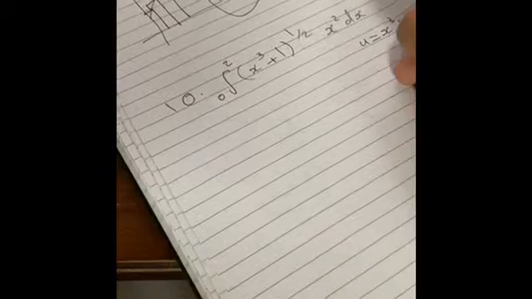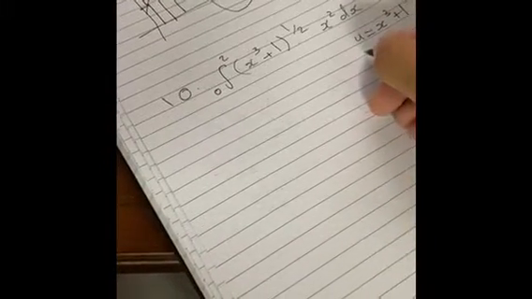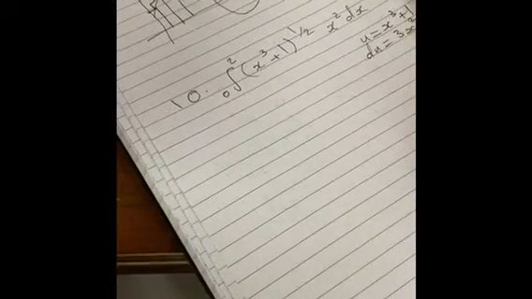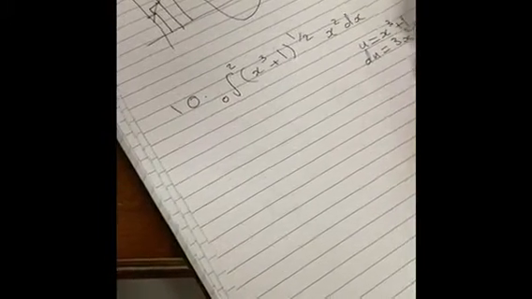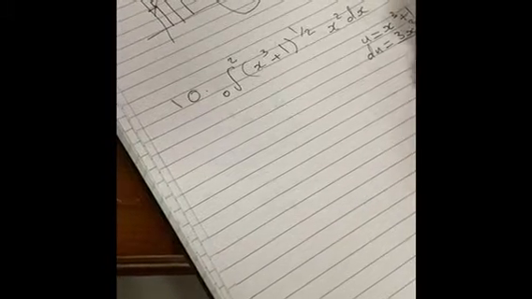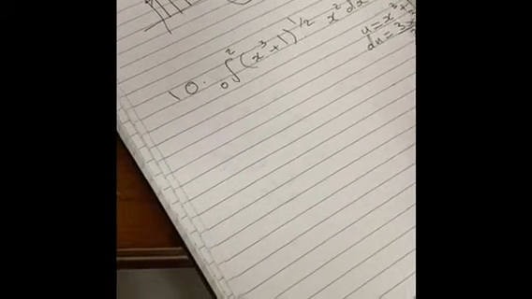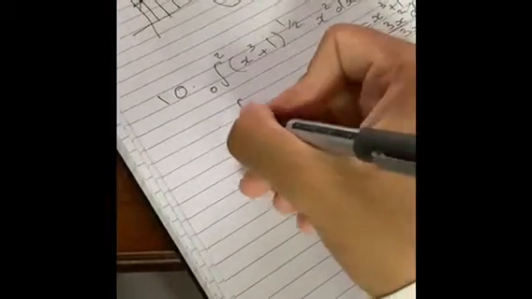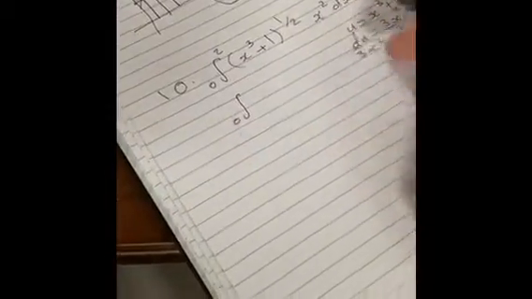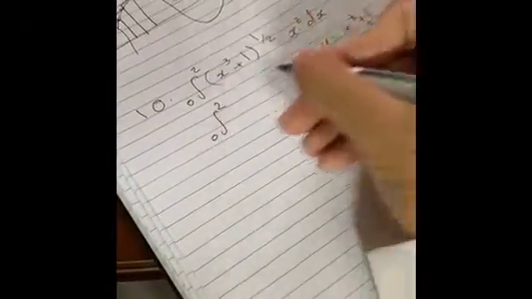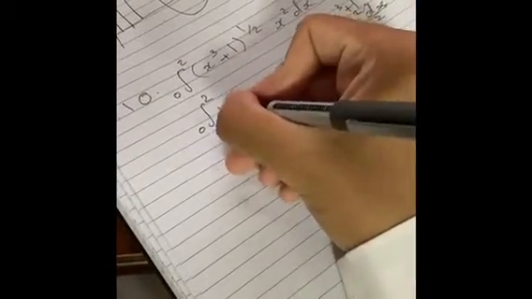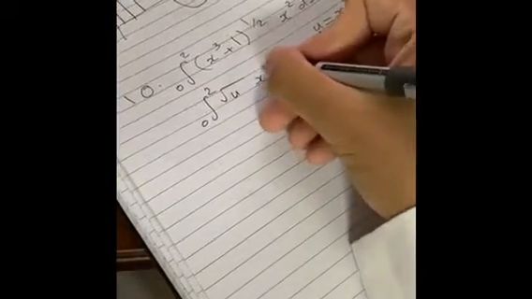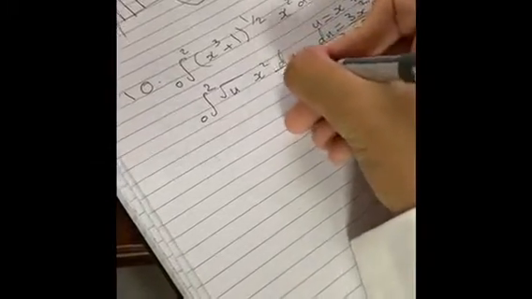We make x cubed plus 1 equal to u, and from that we find du, which is 3x squared dx, and we can find the value of dx by dividing by 3x squared from both sides. This allows us to write it in terms of u, which turns out to be square root of u x squared du over 3x squared.